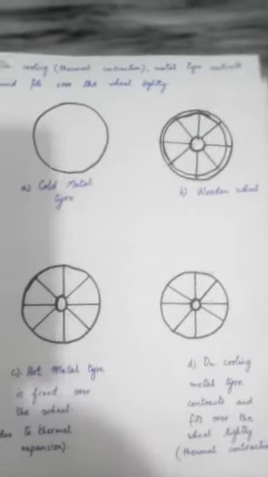Now let's talk about the other one. It's about fixing of an axle into a wheel. Now the purpose why it is being used: this method is mostly used to fit the axle of the train wheel. The method says that in this method contraction is used instead of thermal expansion. The diameter of the axle is slightly larger than the hub of the metal wheel.